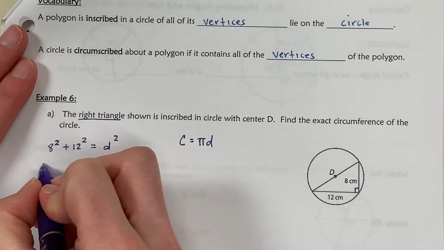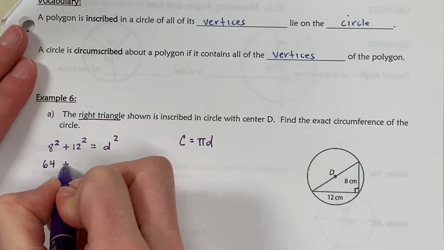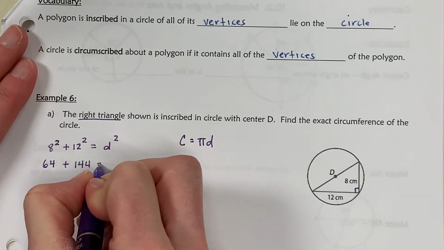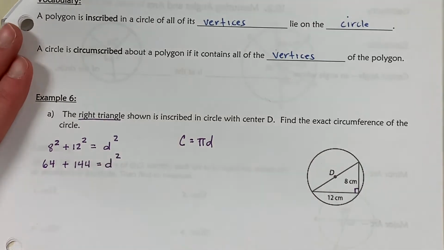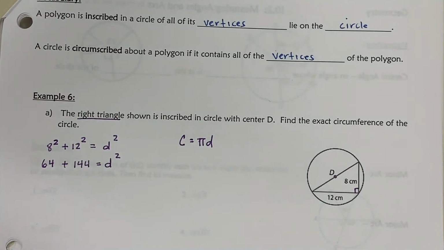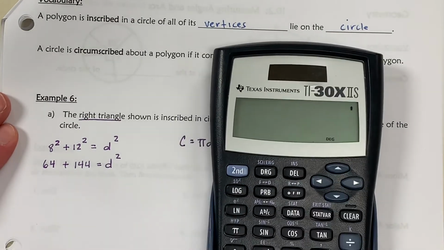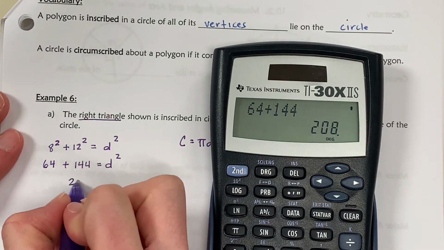8 times 8 is 64. 12 times 12 is 144, and this is equal to d squared. On our calculators, we're going to take 64 plus 144, and we get 208.